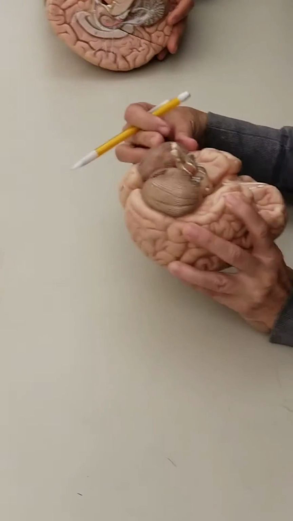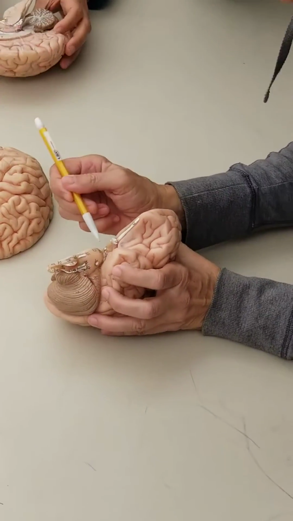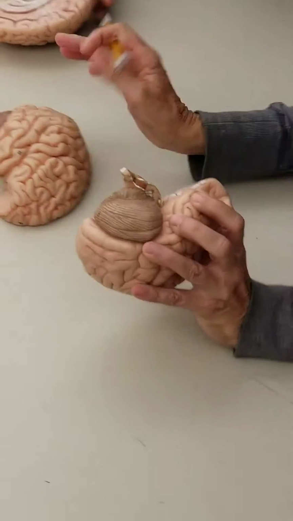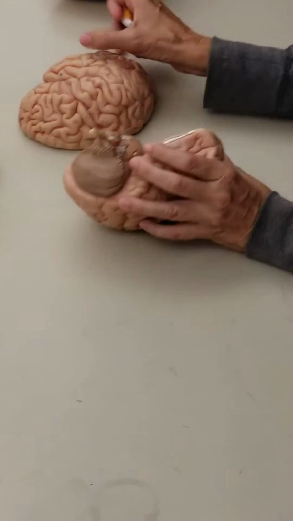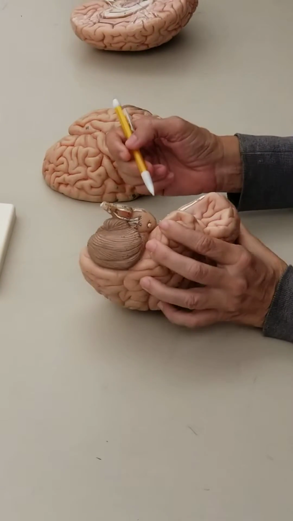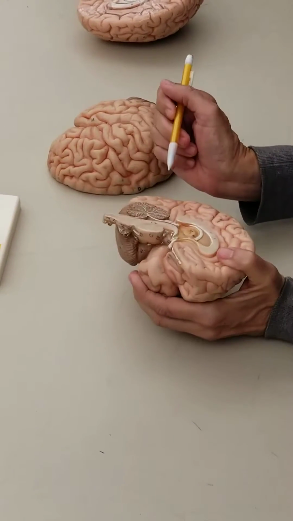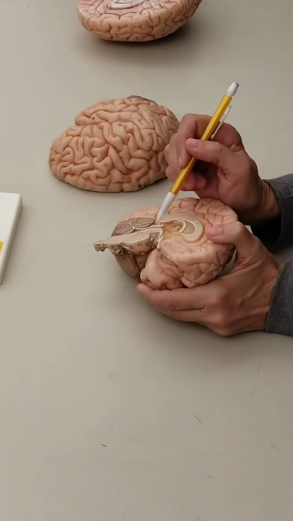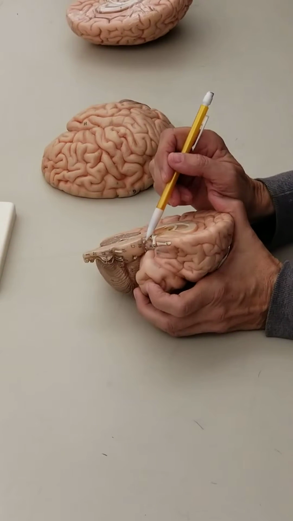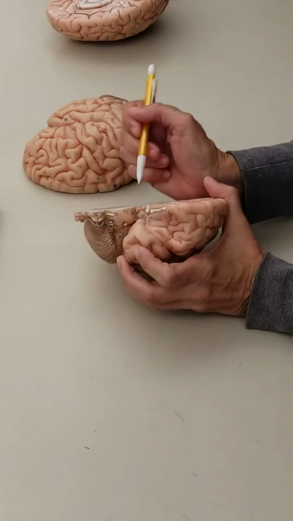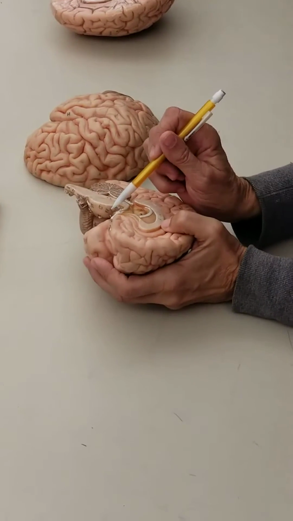There's something coming here. Just making sure I'm pointing at the right thing. It could be this one or that one because it's a little different, but I would say this one is the oculomotor nerve. I would like to have it there, but they put it there. Oculomotor nerve. And then you have the tiny little one here.